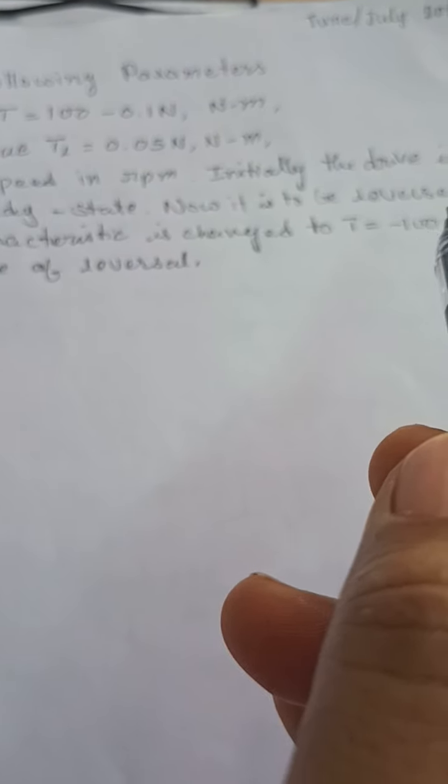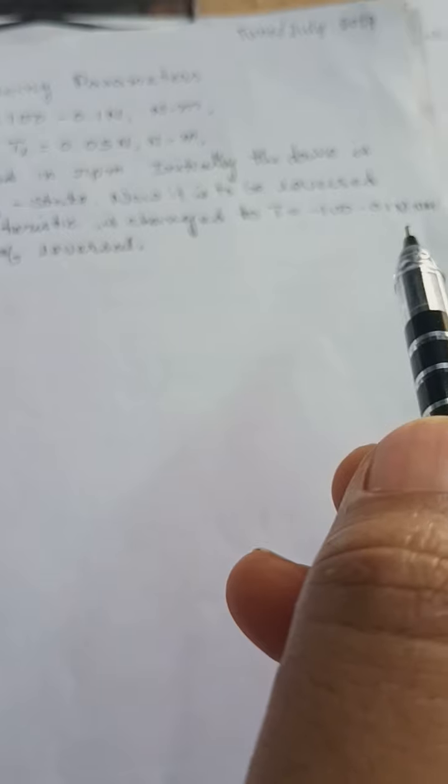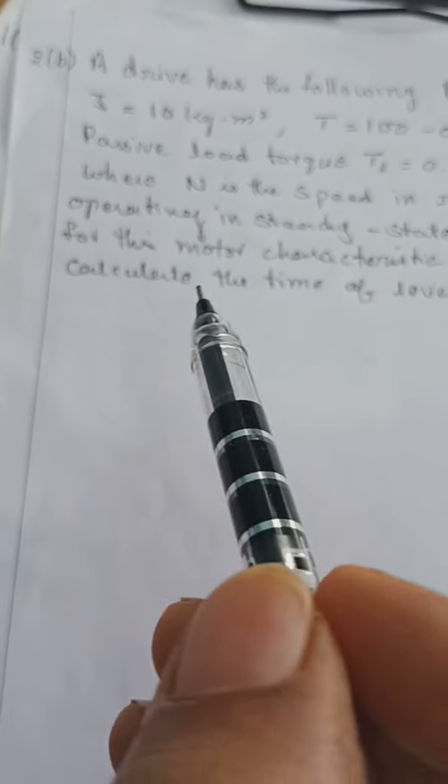He is asking you to find, if the load torque is reversed to minus 100 minus 0.1 n, the time of reversal.